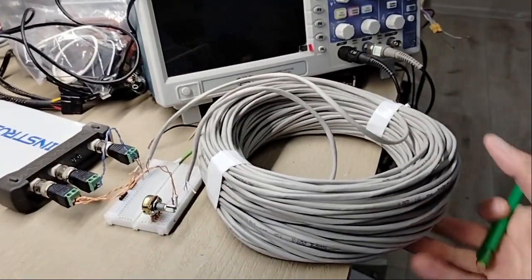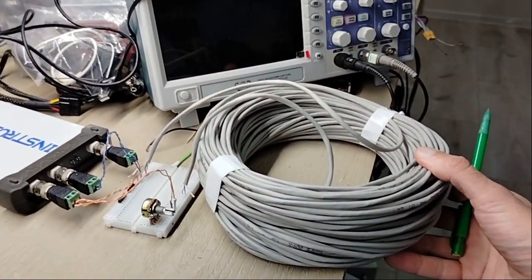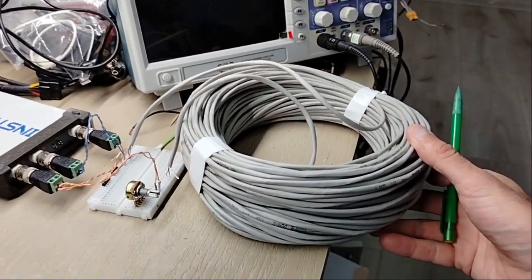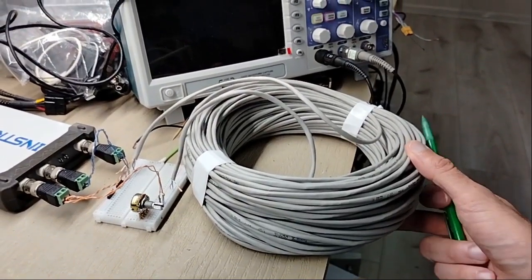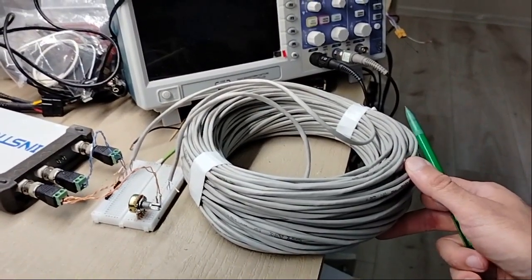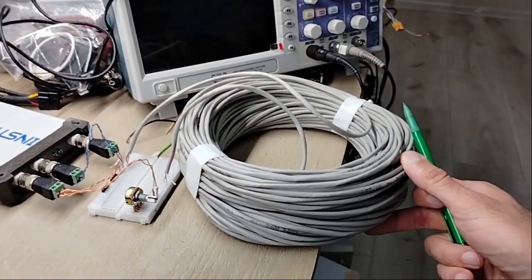Let us say we have a problem to measure the length of this cable. This is a network cable. So there are two ways to solve this problem. The first way is the complex way: to unfold it and measure it with a ruler. And the second way is the simple way: to use this oscilloscope or any other oscilloscope.